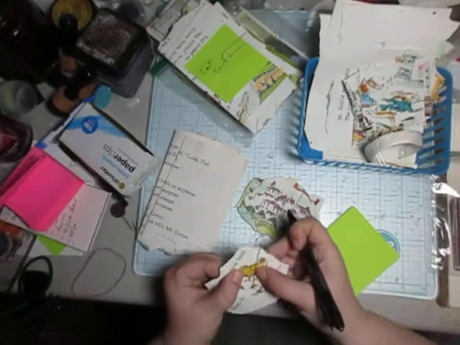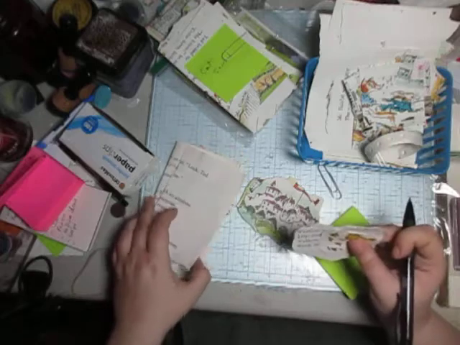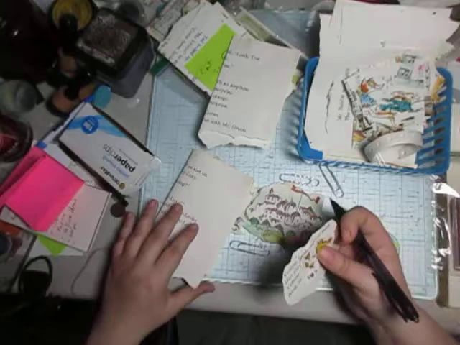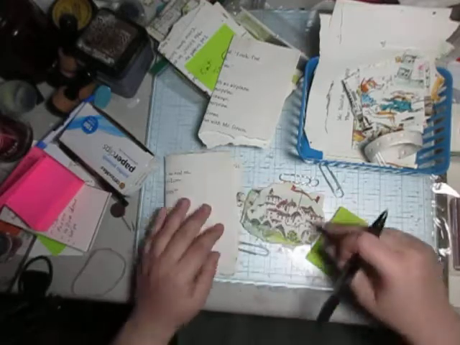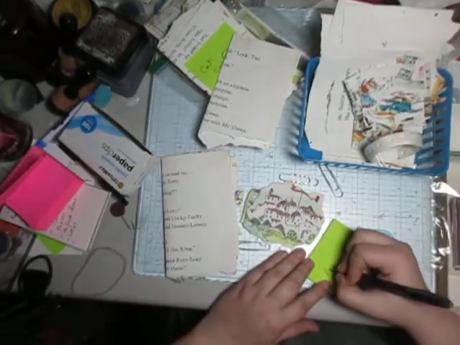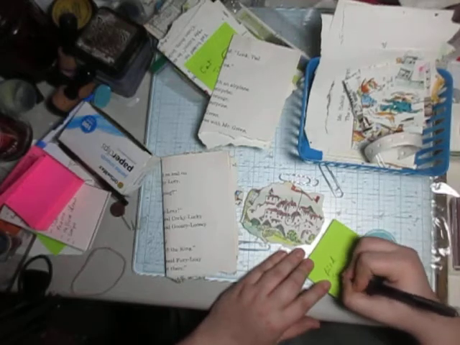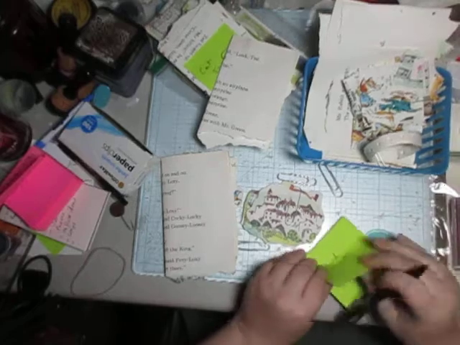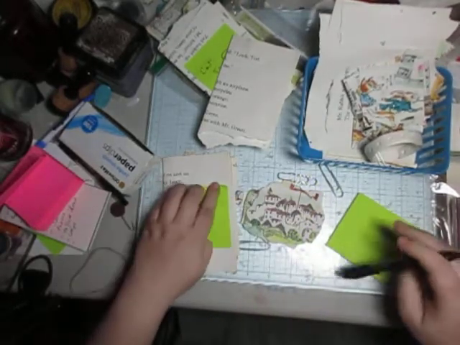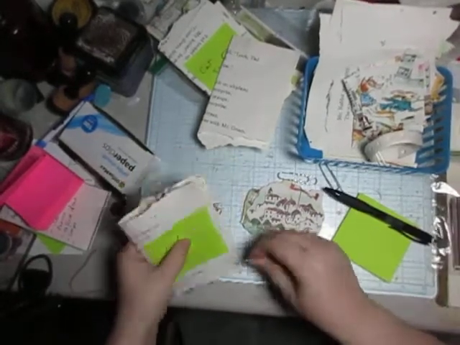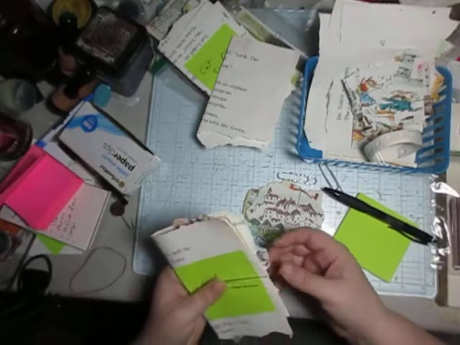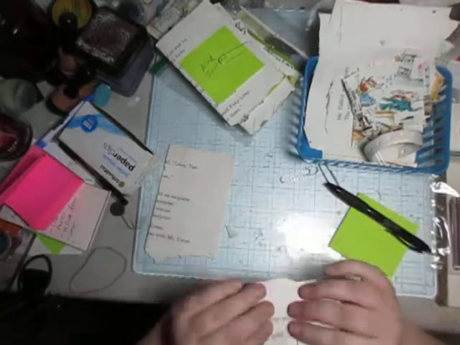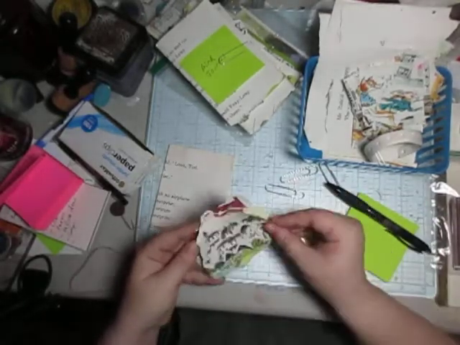I'm gonna take this off and put this with my bird journal here. So, bird journal. So then the next time I make a bird journal, I know where to grab some of the little pieces of ephemera. That's random. These are more random.